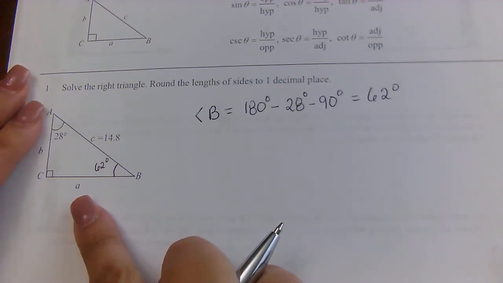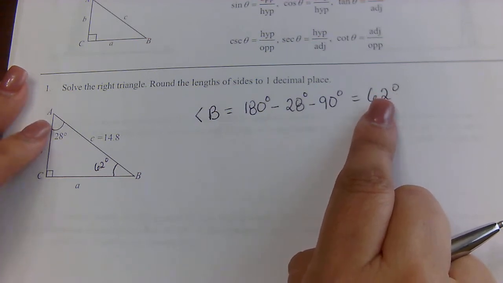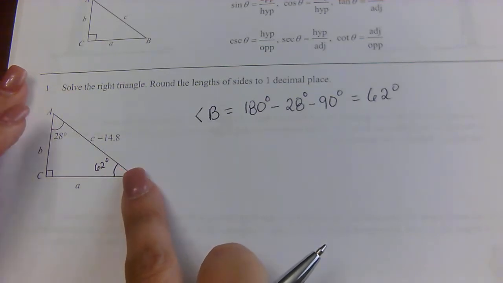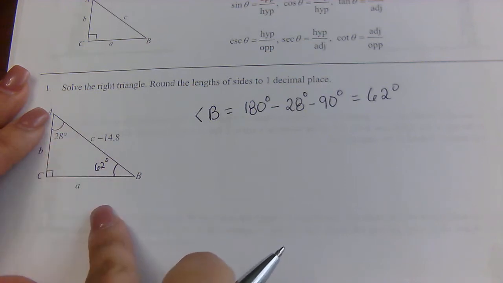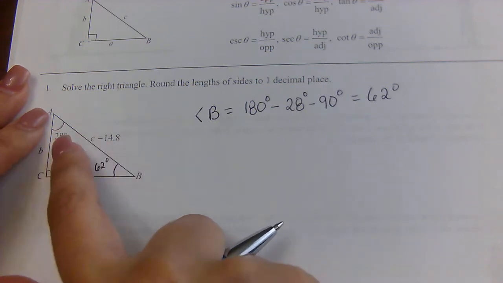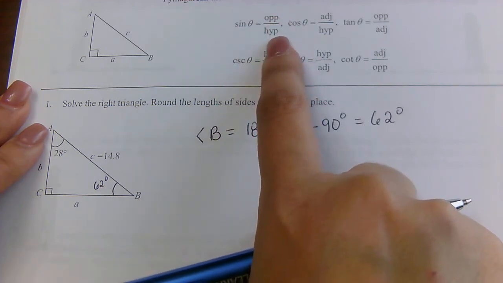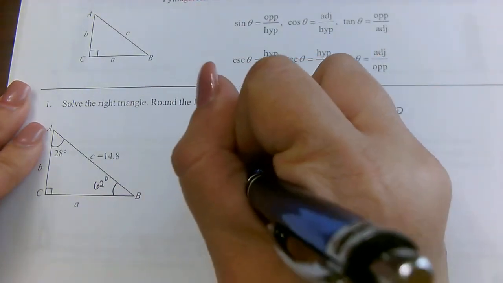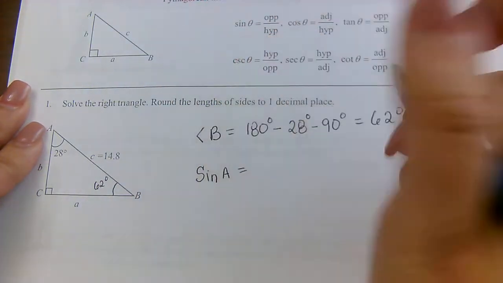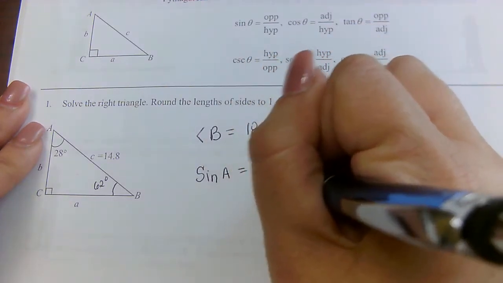Here you can use angle A or you can use angle B because angle B is an exact value. I typically will tell students use what is given, especially if it's decimal places. So I'm going to be using angle A. If I want to solve for the opposite and I'm given the hypotenuse, we should use sine. We're solving for opposite and we're given the hypotenuse. So I'm going to use sine of A is equal to opposite over hypotenuse.